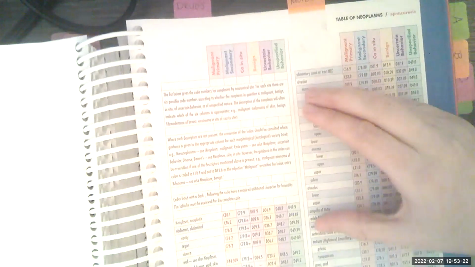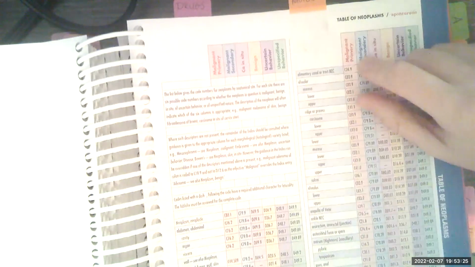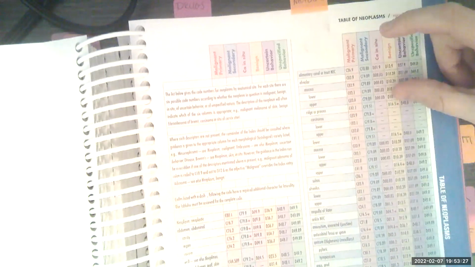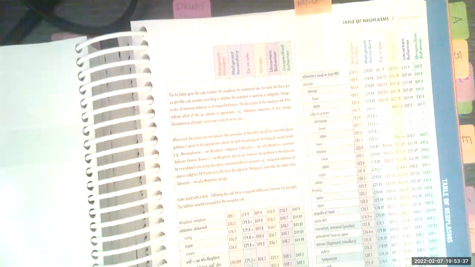Okay, so we tabbed this already. And this is a chart that helps us find codes related specifically to new growths. It gives us a variety of different body parts. So we're always looking by the site, the location of the growth. And then we look by primary, secondary, benign, uncertain behavior, or in situ, benign, uncertain behavior, or unspecified behavior. And we'll get more into what all of that means. But right now we know we are looking at primary.